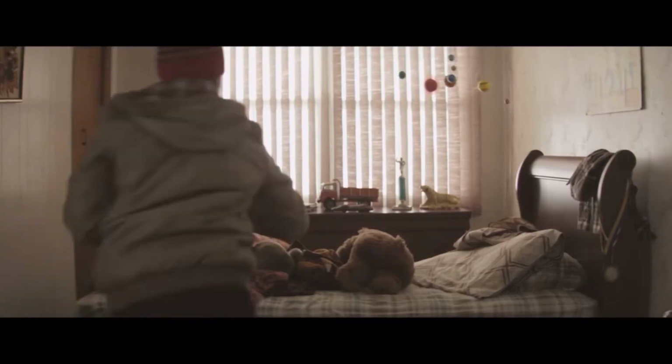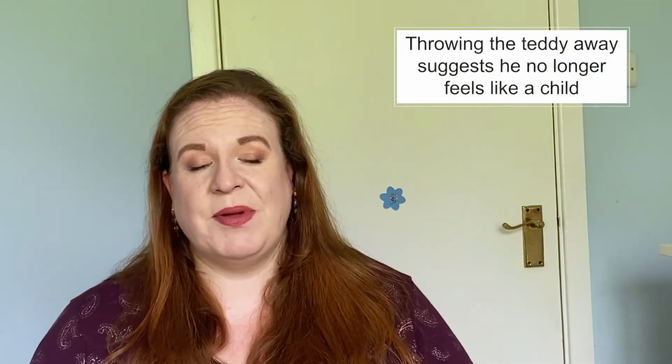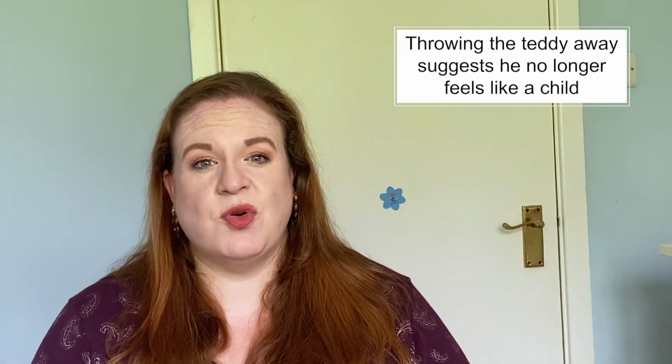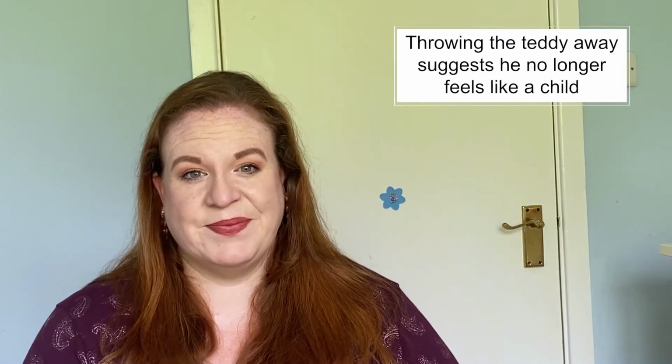He throws his teddy bear aside, perhaps suggesting that he doesn't need that anymore. He's growing up, he's not a child, he's maturing, and sees the teddy bear as a symbol of his childhood that he no longer needs.